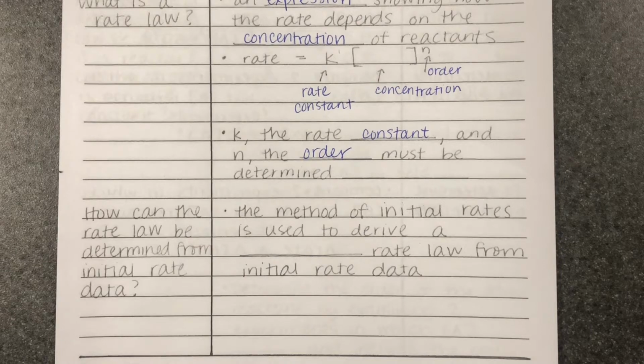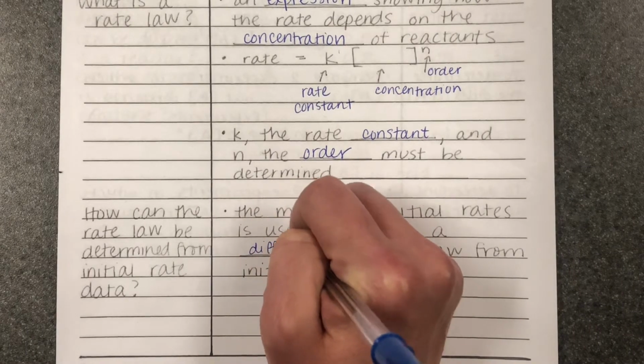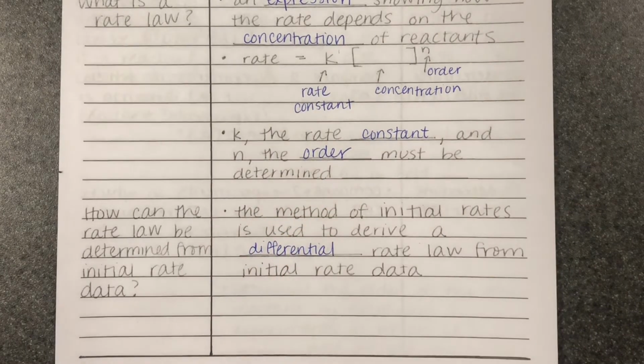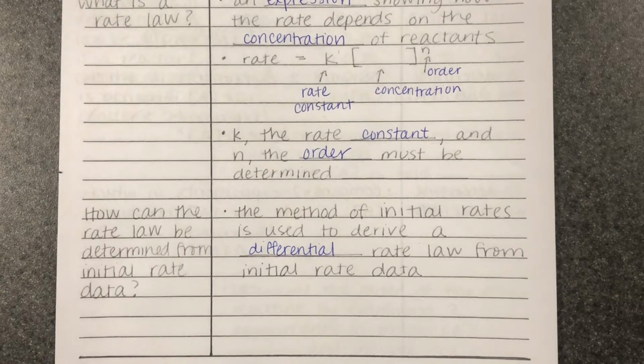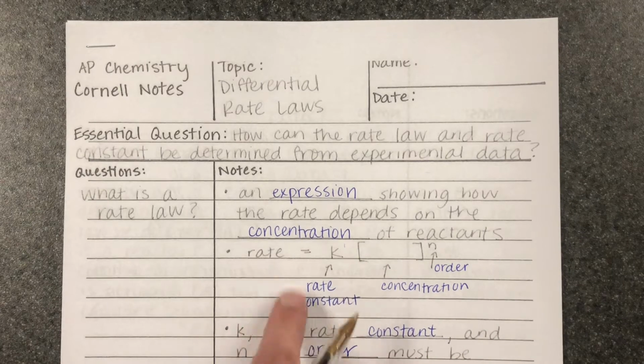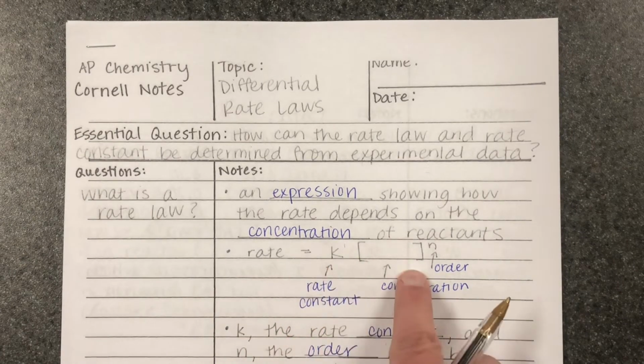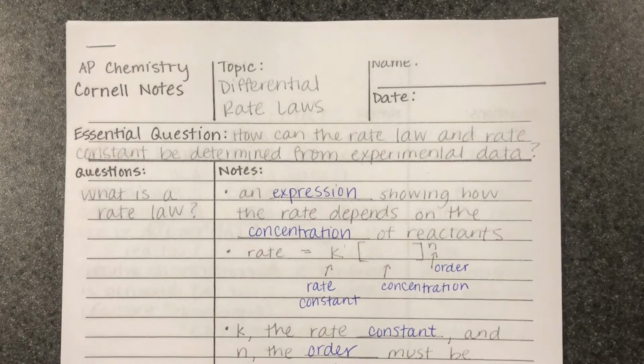The method of initial rates is used to derive a differential rate law from initial rate data. So if we're given data regarding the very beginning of the experiment, the speed of the reaction at the very beginning, we can derive this differential rate law. And again, that's this right here. A differential rate law looks like this: I have my rate set equal to my rate constant times the concentration held to some order, some exponent.